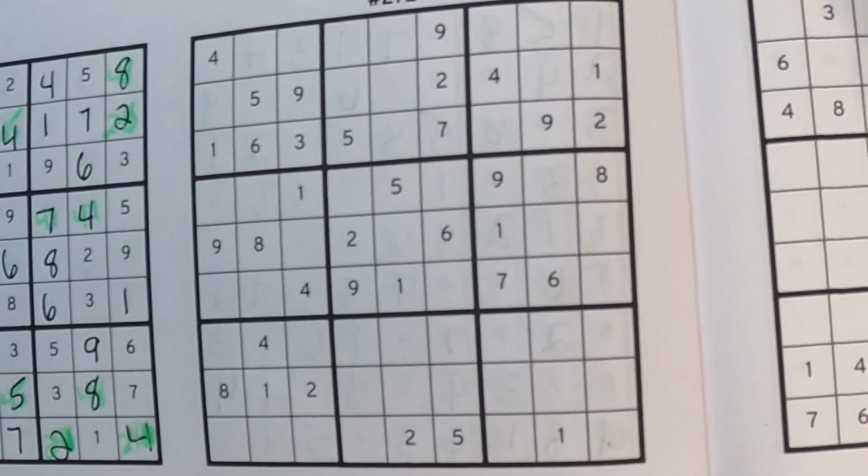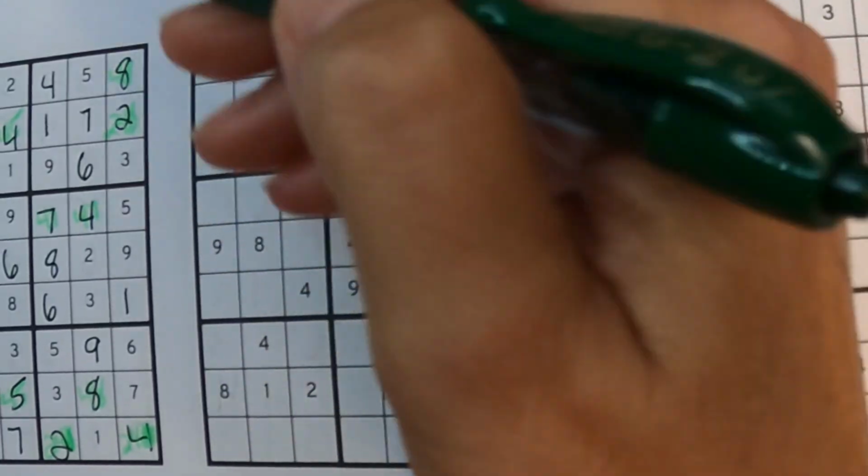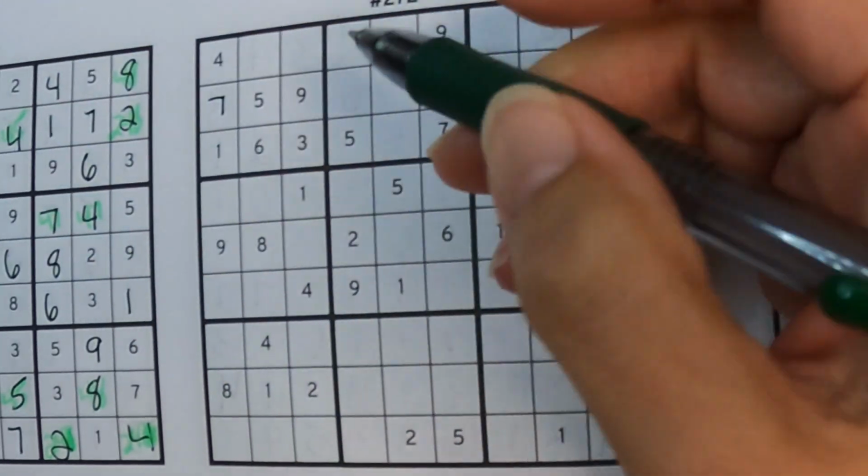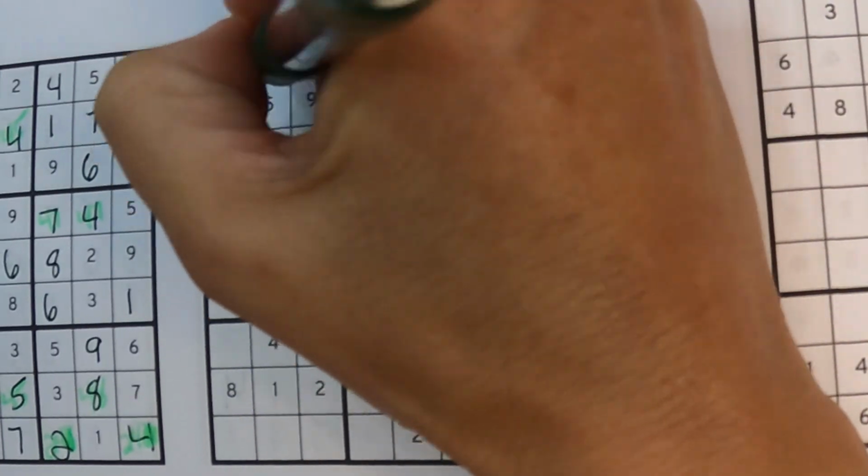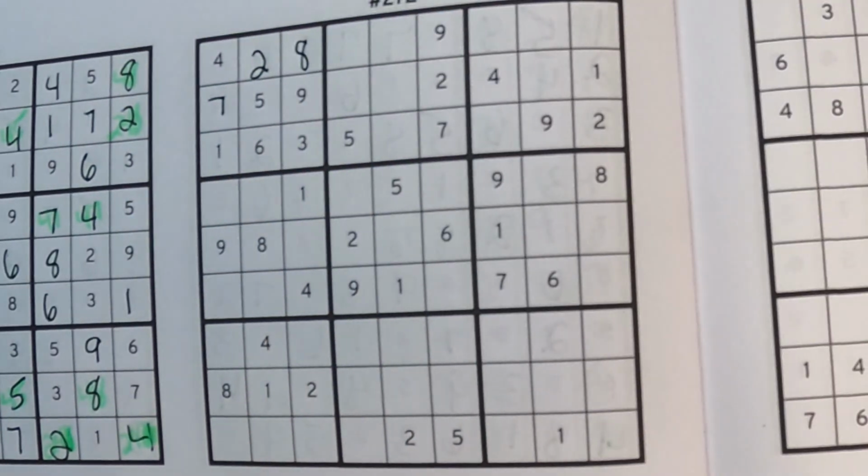If we start with this box, we're missing 2, 7, and 8. We've got an 8 here and a 2 here, so this is our 7. 8 here, so 2, 8.